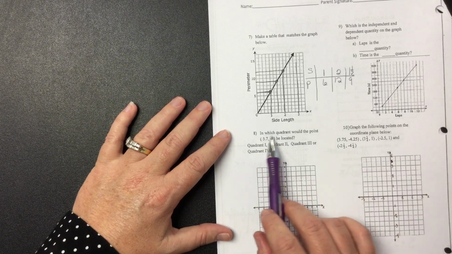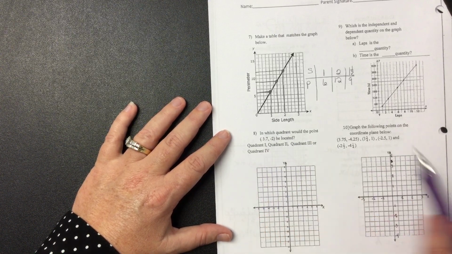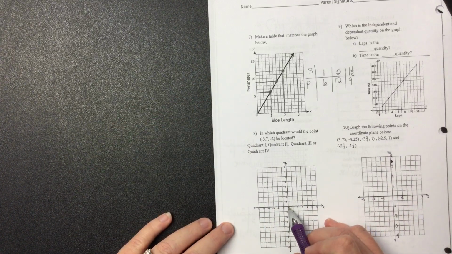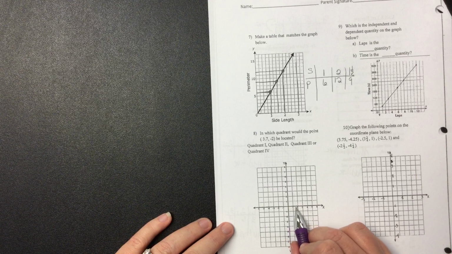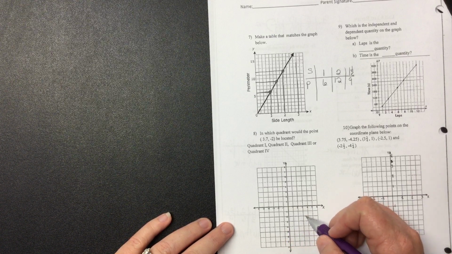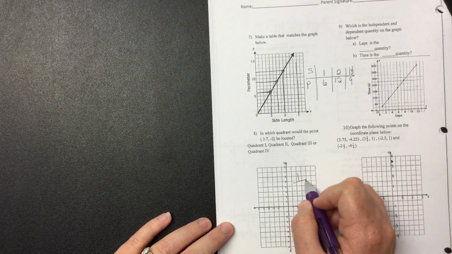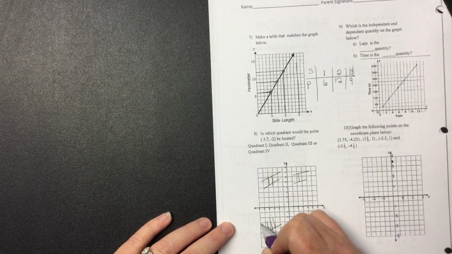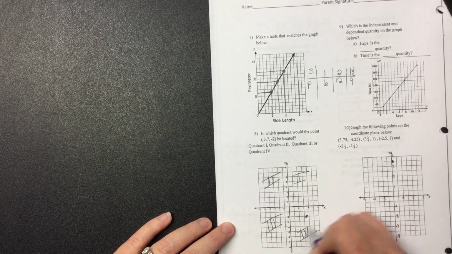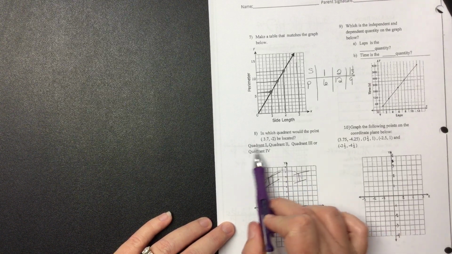All right, number 8. In which quadrant would the point 3.7 comma negative 2 be located? So 3.7 is going to be on my X, so 3.7 would be somewhere around here, and negative 2. What quadrant is this? Quadrant 4, because this is quadrant 1, 2, 3, and 4. Remember, it makes the letter C for coordinate plane.